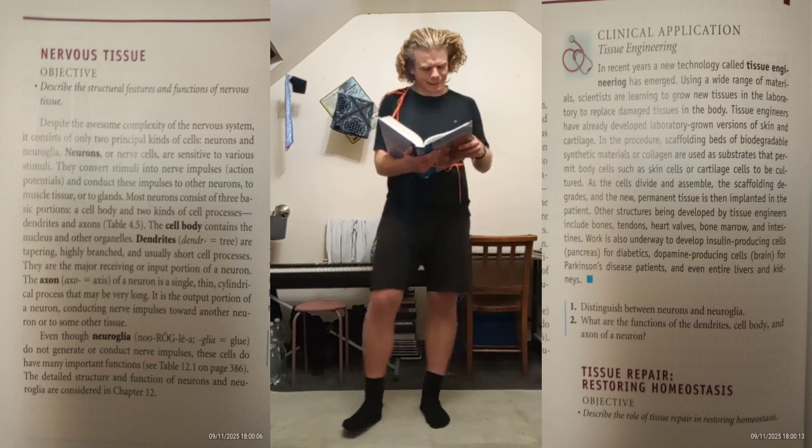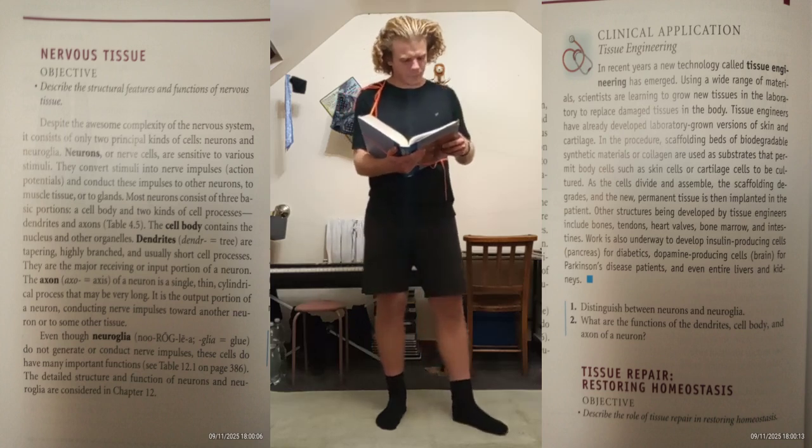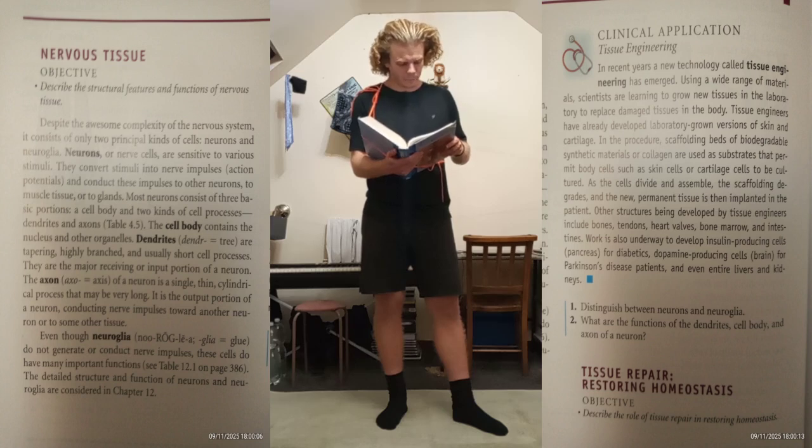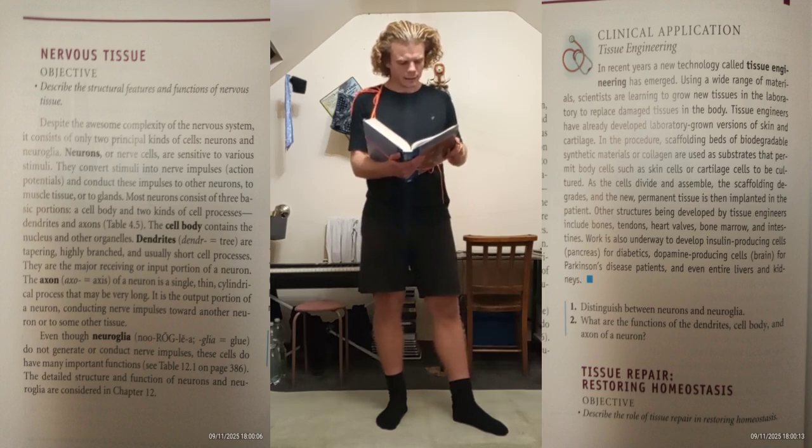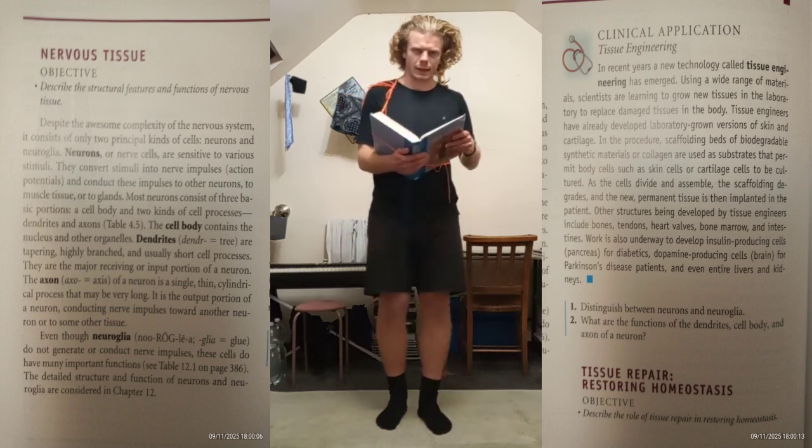Neurons, or nerve cells, are sensitive to various stimuli. They convert stimuli into nerve impulses, action potentials, and conduct these impulses to other neurons, to muscle tissue or to glands. Okay. One type of this nervous system are these neuron cells. They are getting an impulse, they are feeling a stimulus. And they are then delivering these messages, these impulses, over to other neurons, or directly to muscle tissue or to the glands.